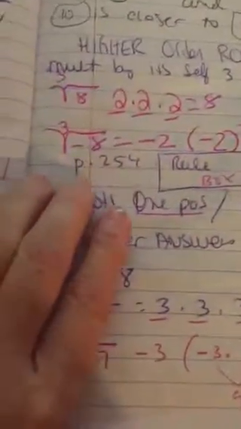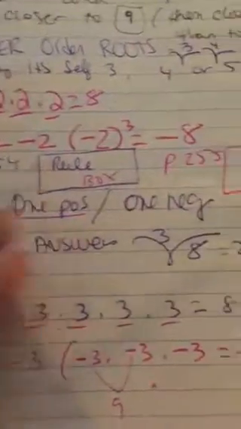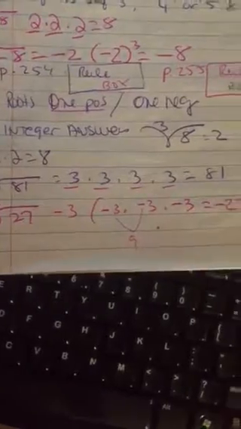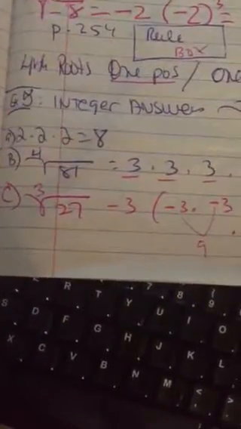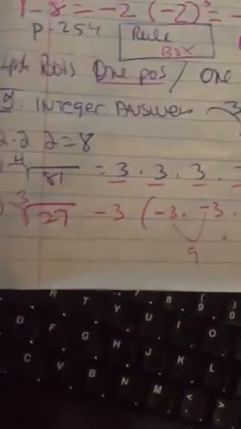It's going to equal negative 8. On page 254, there is a rule that you need to write down. You can pause this and do that. But fourth roots can have one positive answer and one negative answer.